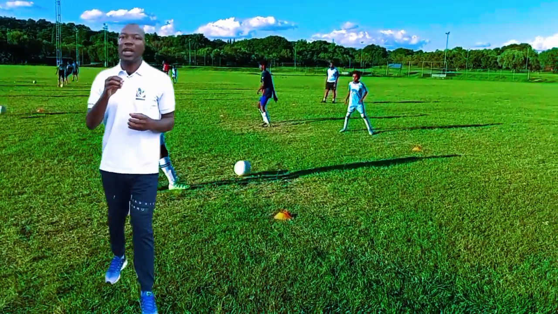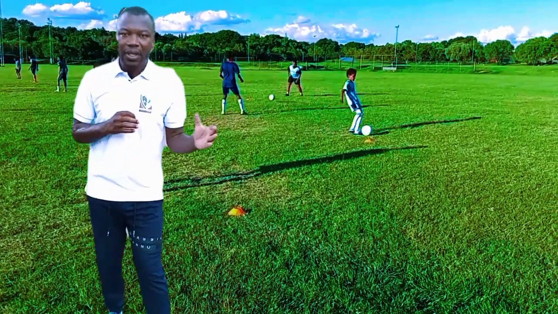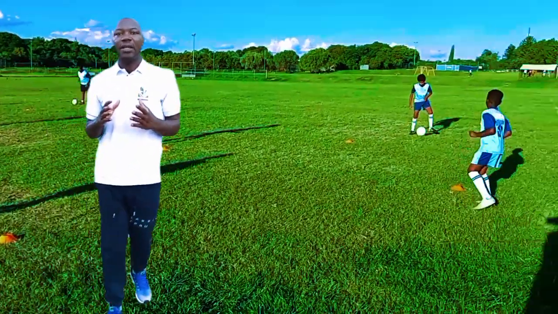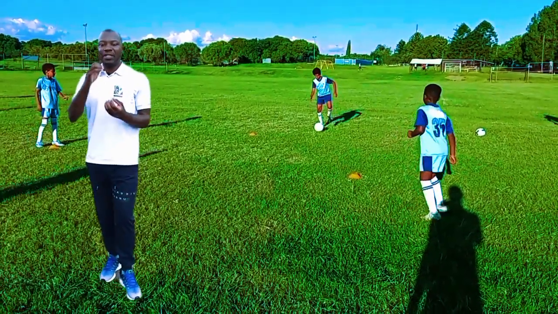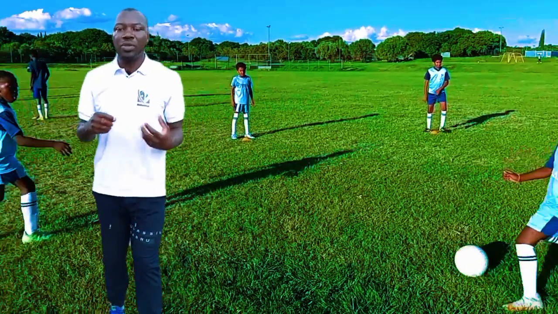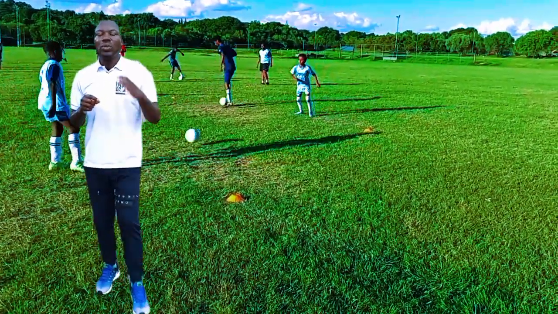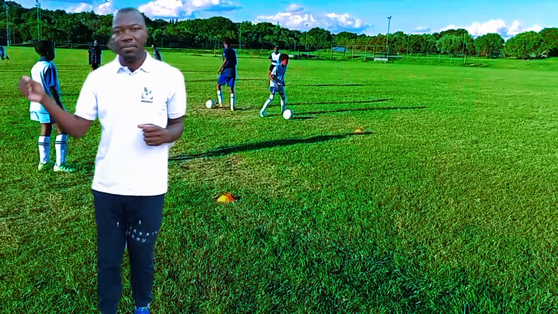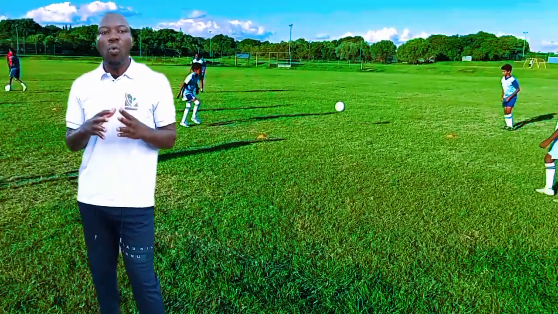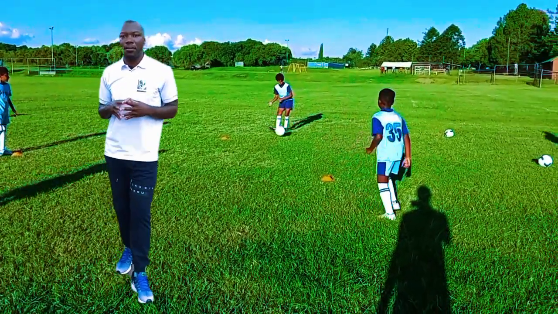And we all know that if you know the different parts of your foot that can execute a pass, then I'm sure that you can make an impact and show that you are a good player during the game, because I believe that it is the pass that determines the outcome of the team. It is the pass that shows the quality of football a team can play.